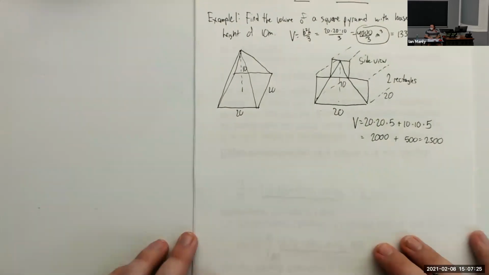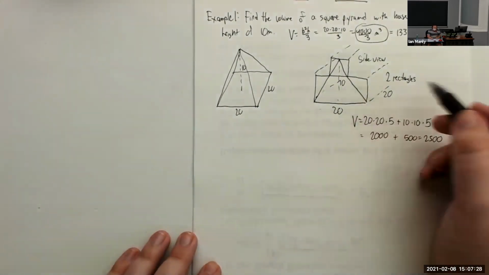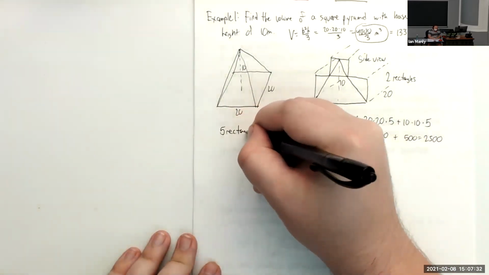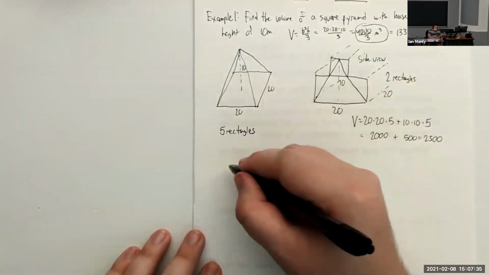All right, so let's see here. Well, if we want to have a better approximation, why don't we just use more rectangles? Let's see if that works. So let's use 5 rectangles now.